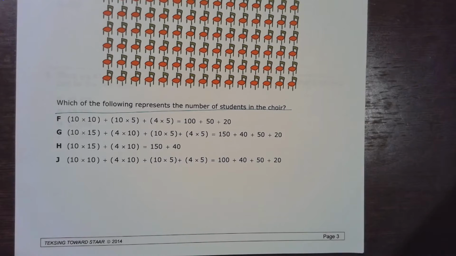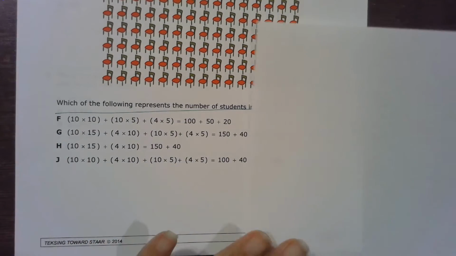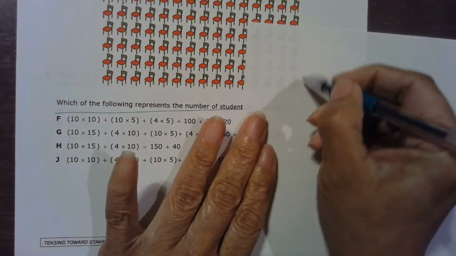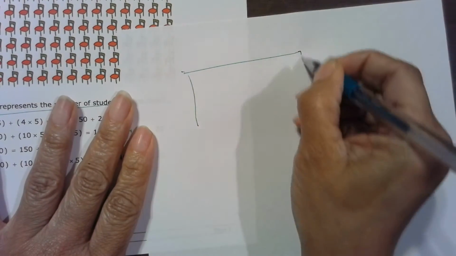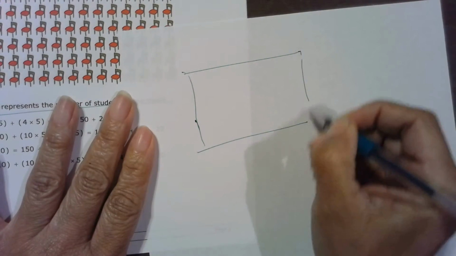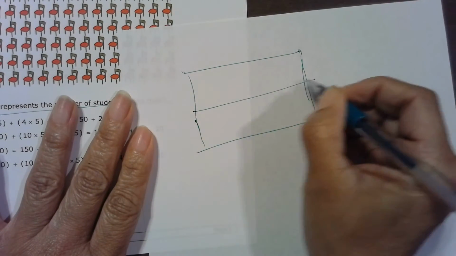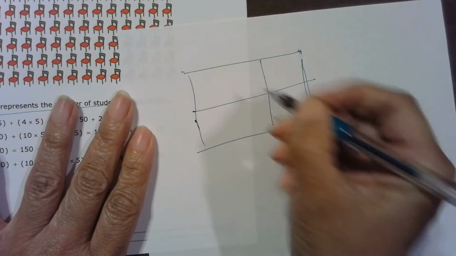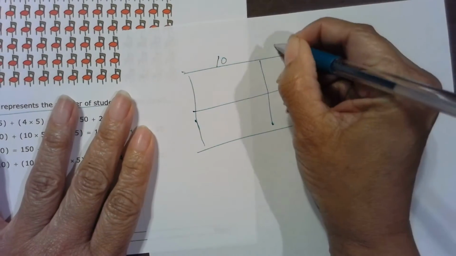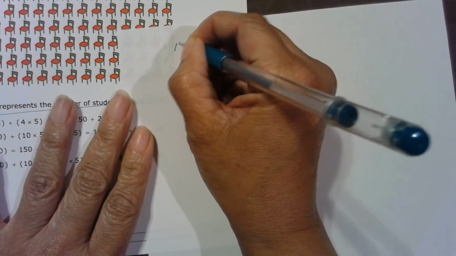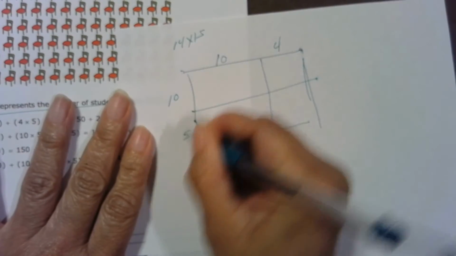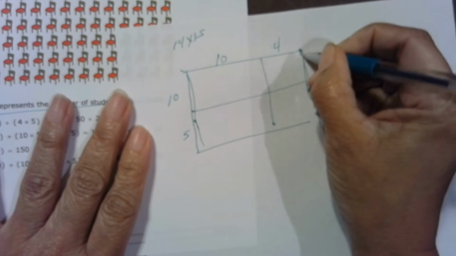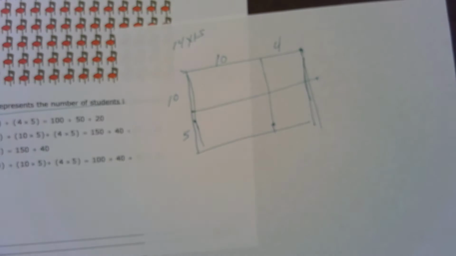So let's do an area model and see what we come up with. So it's going to be 14 times 15. I broke it up into place value.